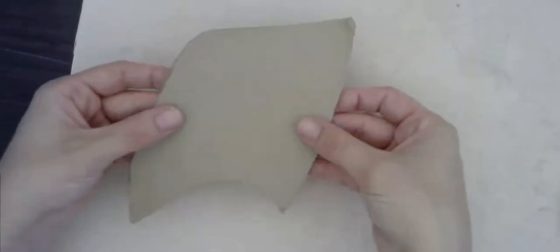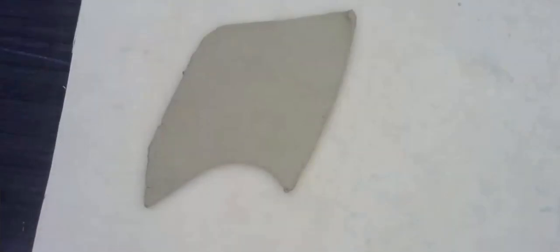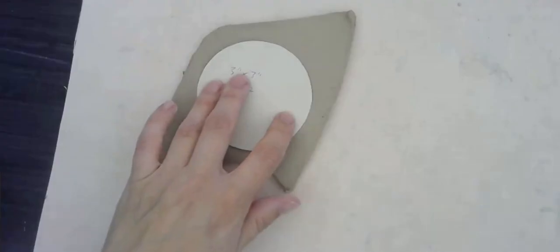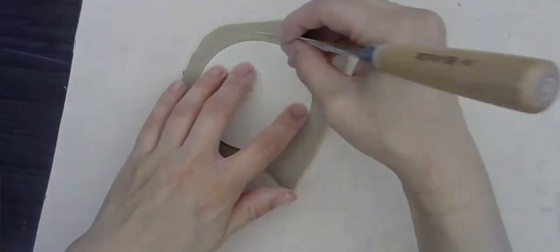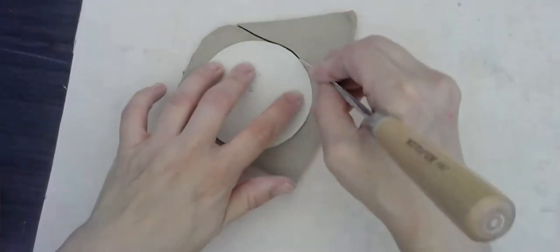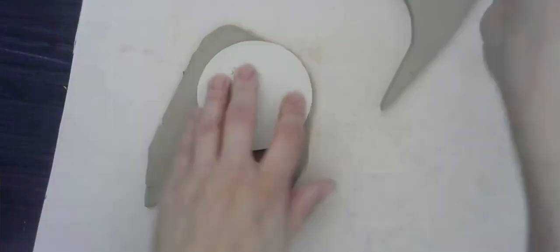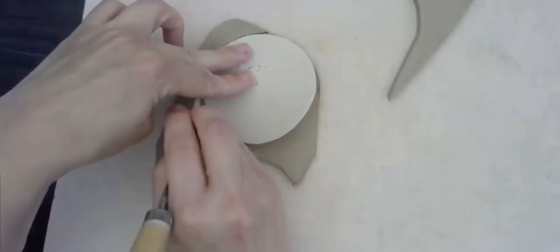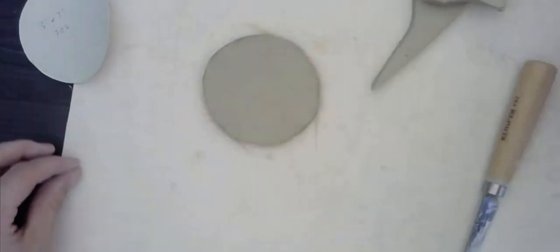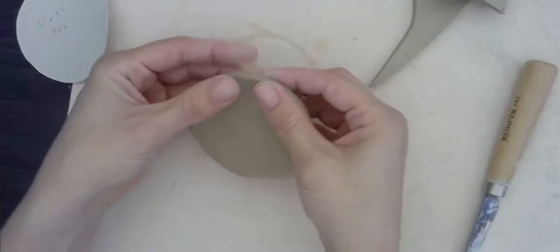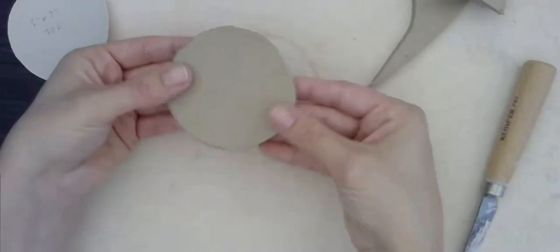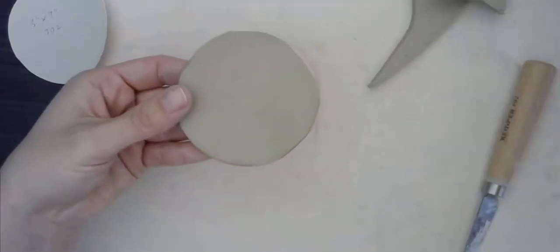To create this little tile, you'll need a slab of clay and you will need our little template. I made a bunch of little small circles that are 3 by 3 inches. You're going to take your fettling knife and carefully cut out this little tile. After you cut it out, it's always a good idea to round out the edges, and then you actually start adding textures.